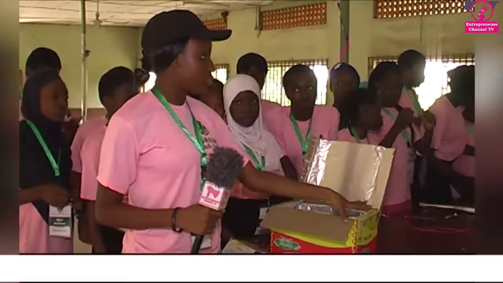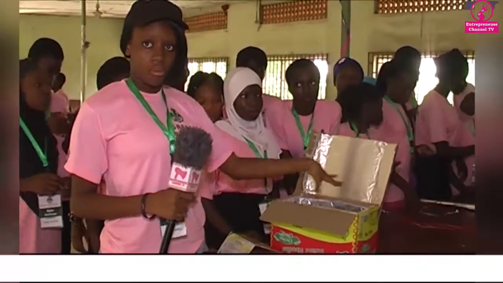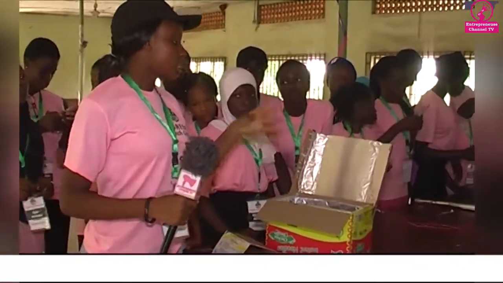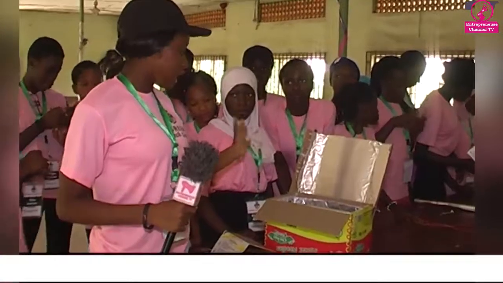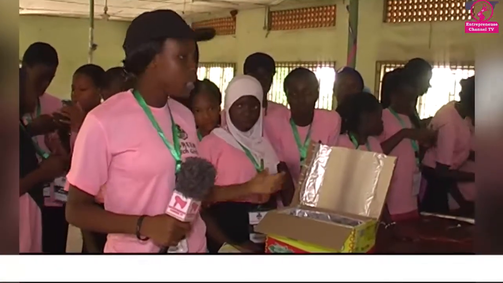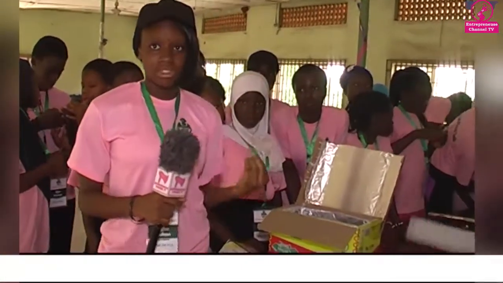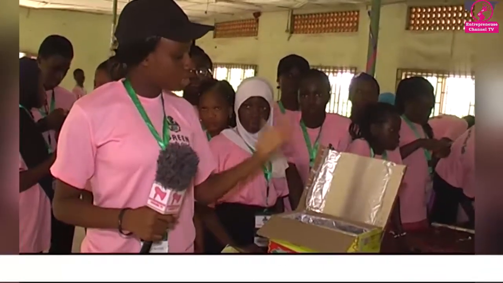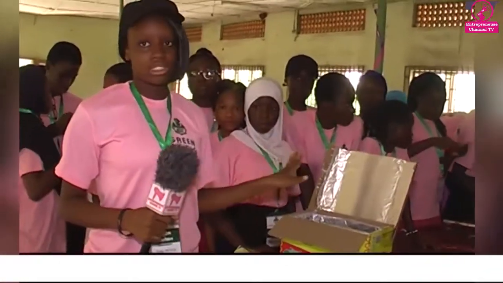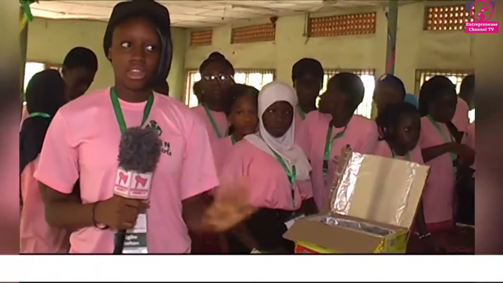Then you cover this part with a glass. You can attach your wire to this side to keep the glass still, the mirror still, and that's just how to prepare a solar oven. Thank you.